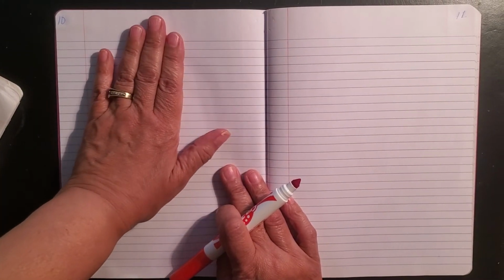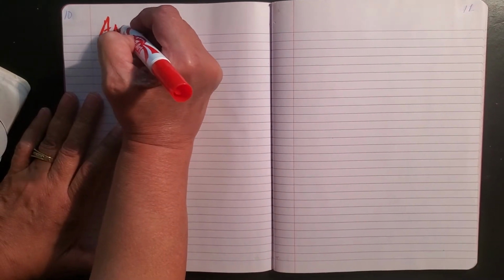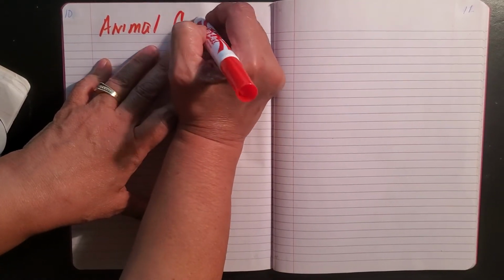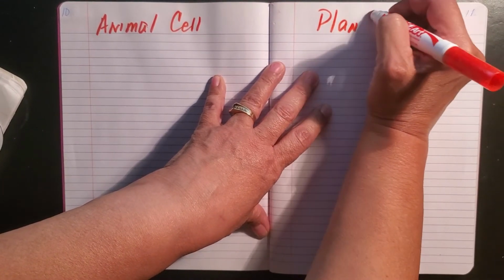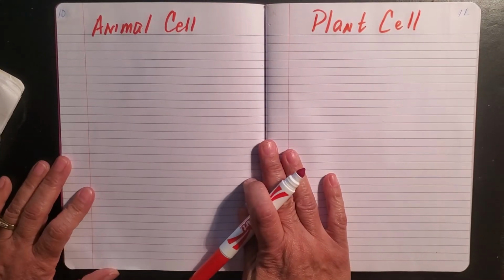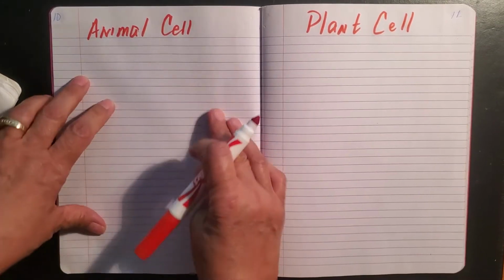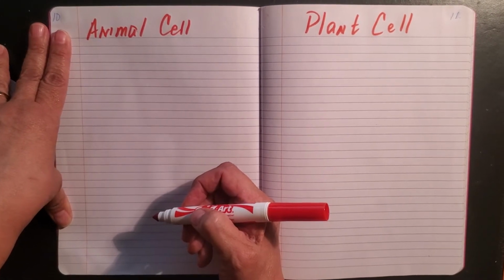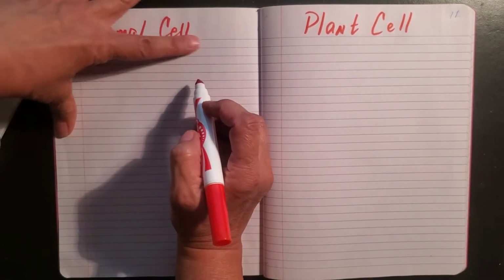So on this side, on page 10, is going to be our animal cell. And on the other side is going to be our plant cell. As I said, we are going to start with our cell membrane. So let me go ahead and draw one. In most texts, the image of an animal cell is usually drawn kind of rounded.